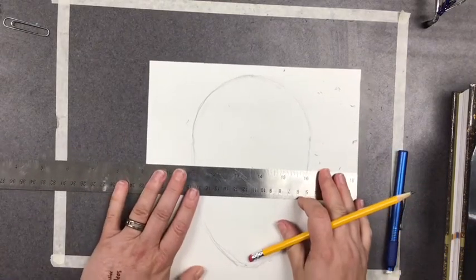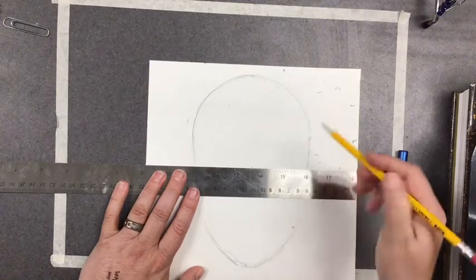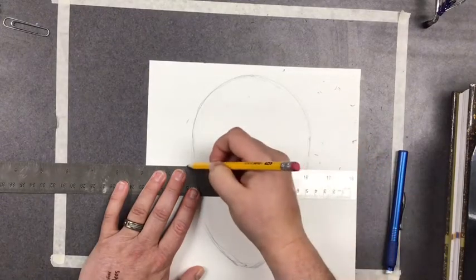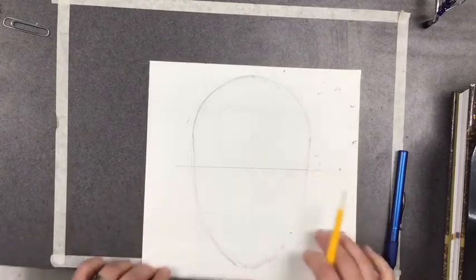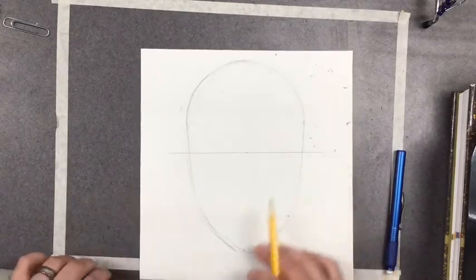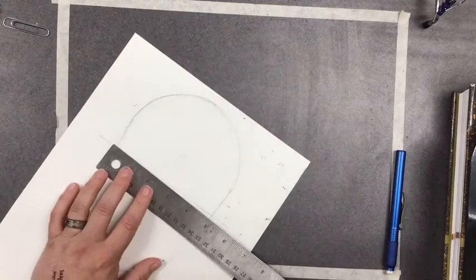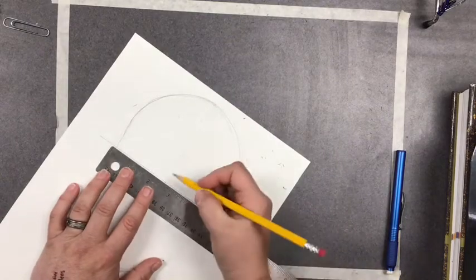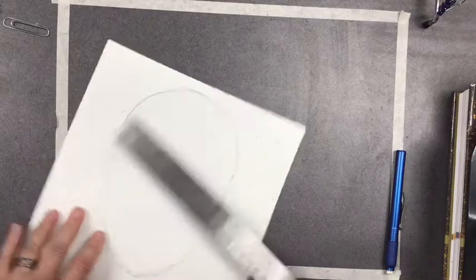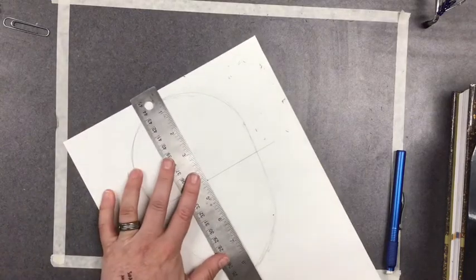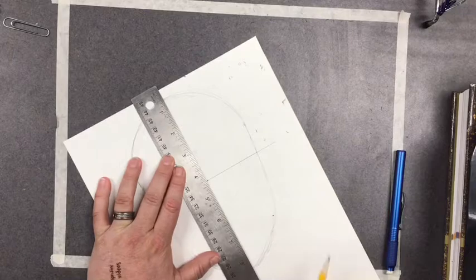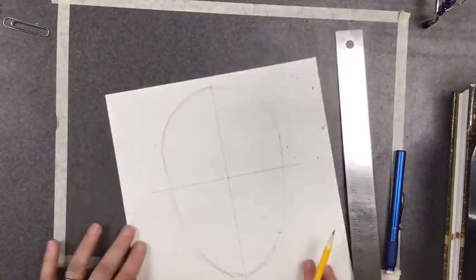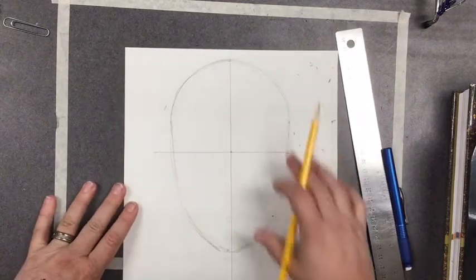So I'm going to draw this guideline. Again, when you draw yours, you're going to draw them very lightly, whereas I'm drawing mine darker so that it can show up in the video. And now I'm going to divide it this way. This is 5 inches. So I'm going to do 2.5. Now my face is divided.